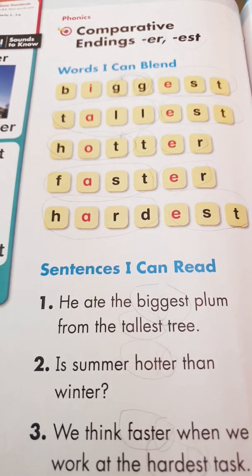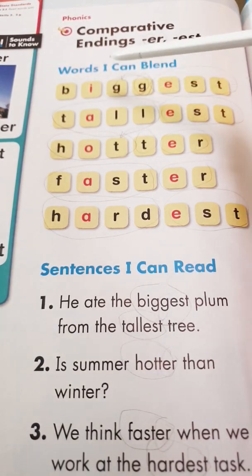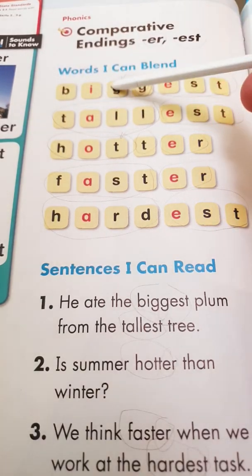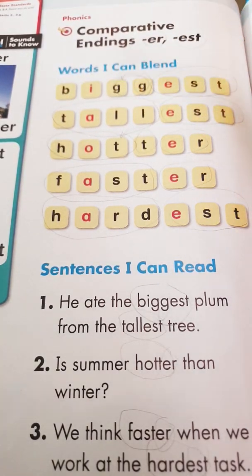So don't forget, er if we compare between two things, est if we compare three or more. We double the last letter if we have consonant, vowel, consonant, CVC.